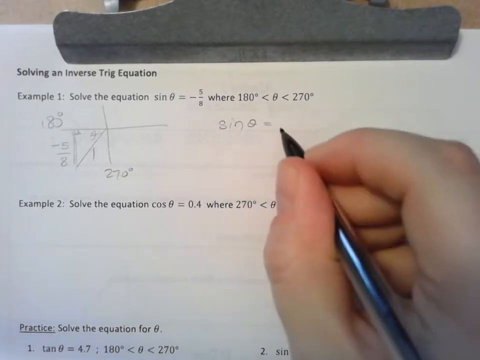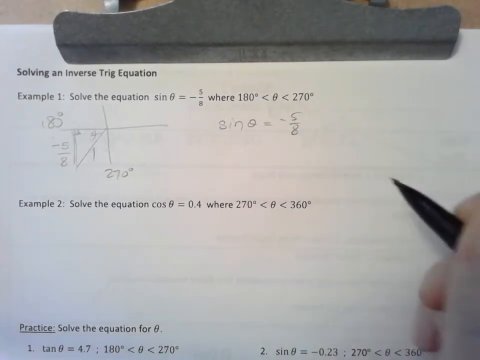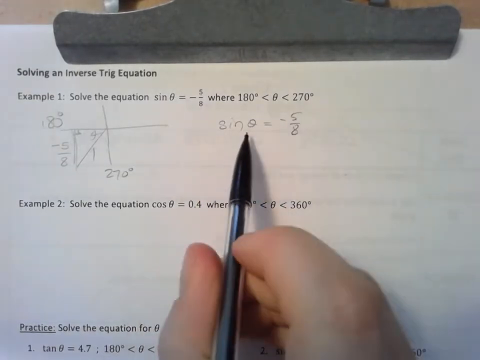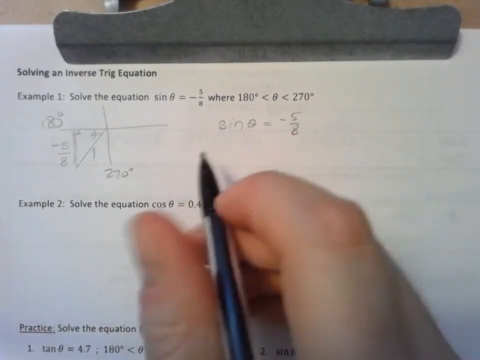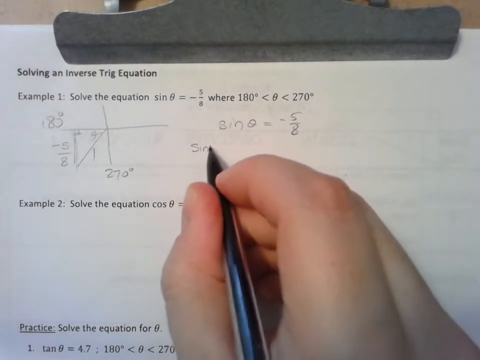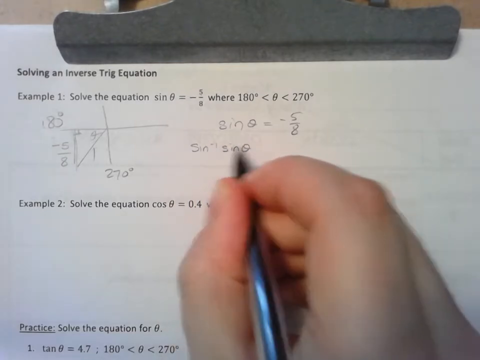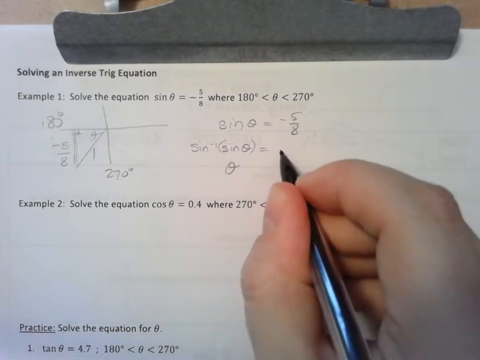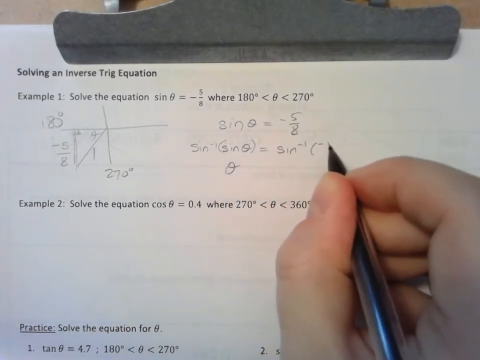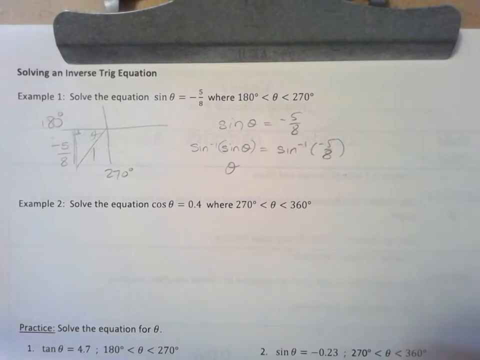So here's what we do know. The sine of the angle we're looking for is -5/8. In order to find the angle, I need to undo the sine. I can't just divide it because it's not multiplying, it is a function. So I'm going to apply the inverse function to both sides. So let's do sine inverse of the sine of theta, which is going to give us theta. Then I'll do the sine inverse of -5/8, and let's see what this gives us.